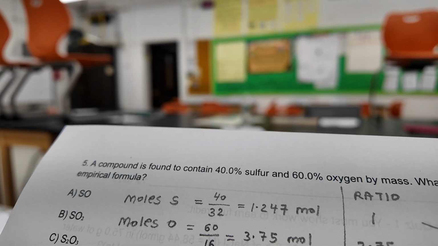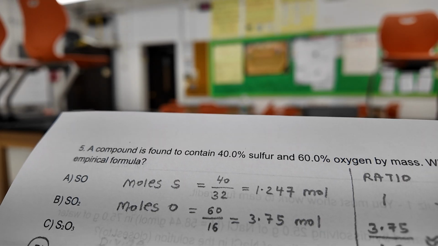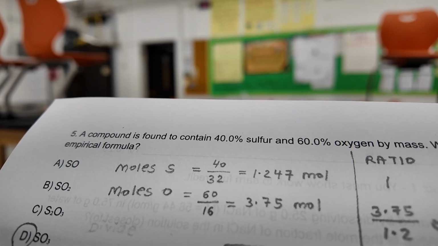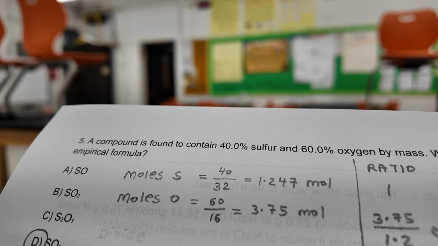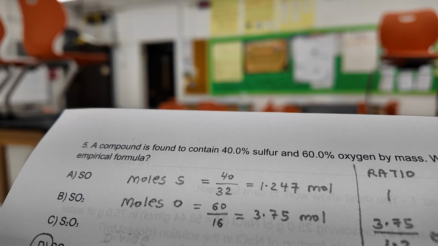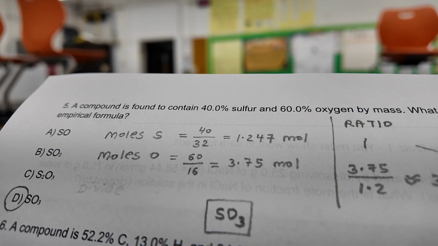And so that way, if it's 40% and 60%, you say you have 40 grams. And so it's 40 grams over 32 grams per mole, because sulfur's mass is 32. So you divide 40 by 32 and you get 1.25. And then you do the same thing.